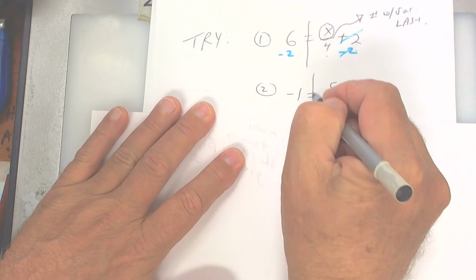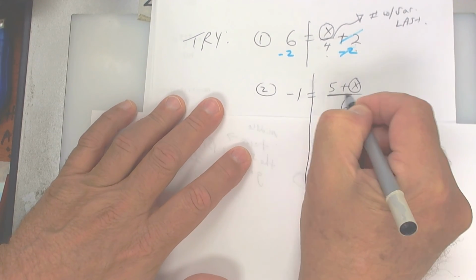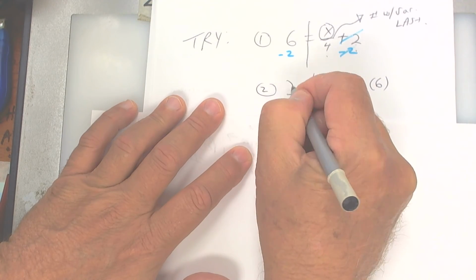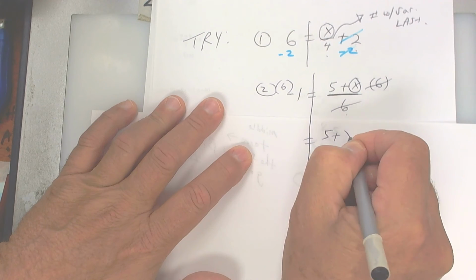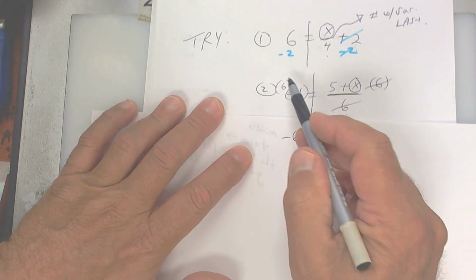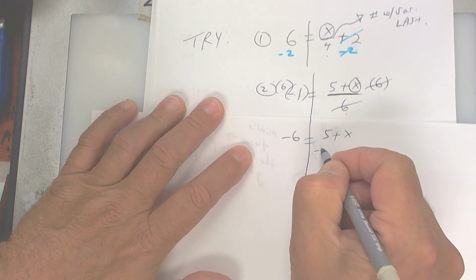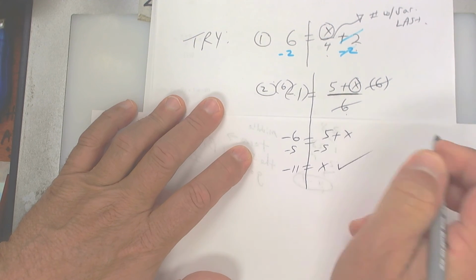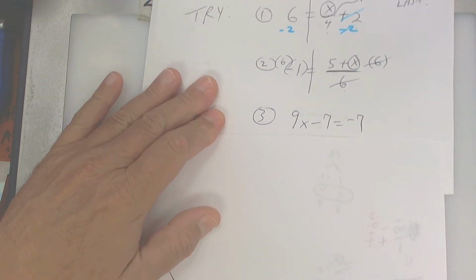Draw a line. If you didn't learn this with your algebra teacher, that's okay. All of this is divided by 6. So the first thing you want to do is multiply by 6. And that gets rid of that. Okay? So 6 times a negative 1 is a negative 6. A positive times a negative is 1 negative. Anyway, you want to subtract 5 from both sides and get negative 11. And we're done. Finished. Let's go on to number 3.